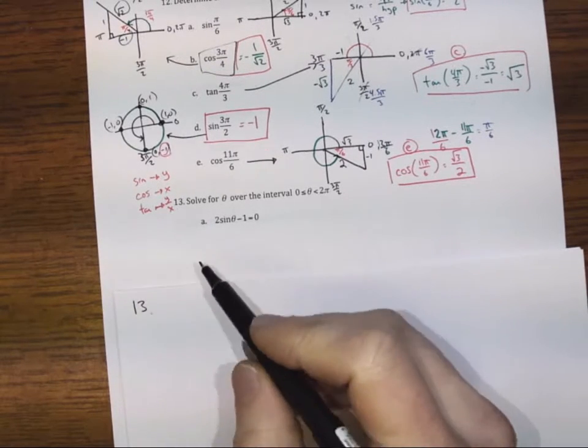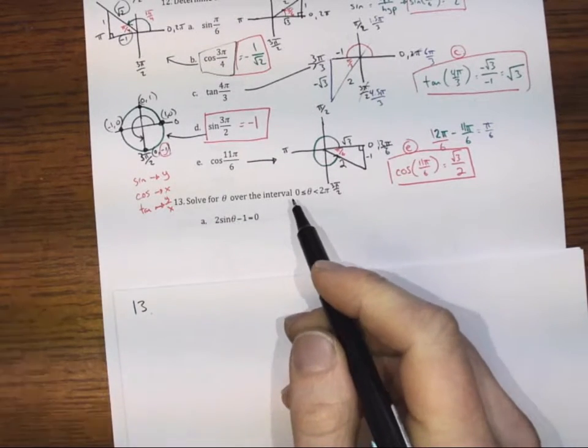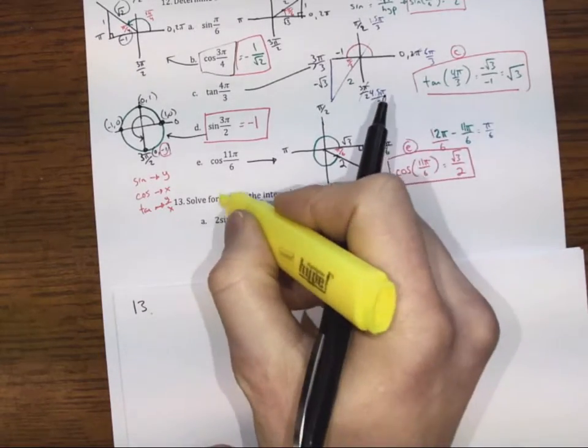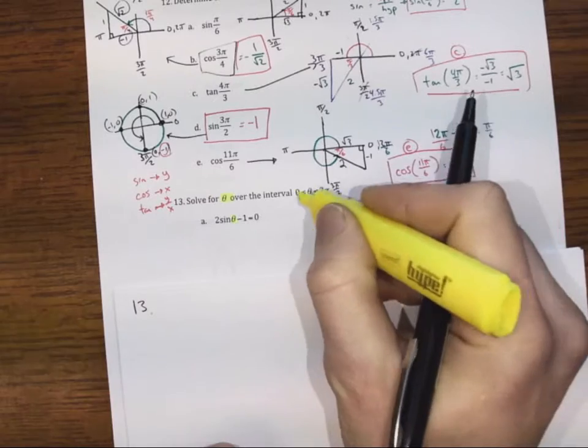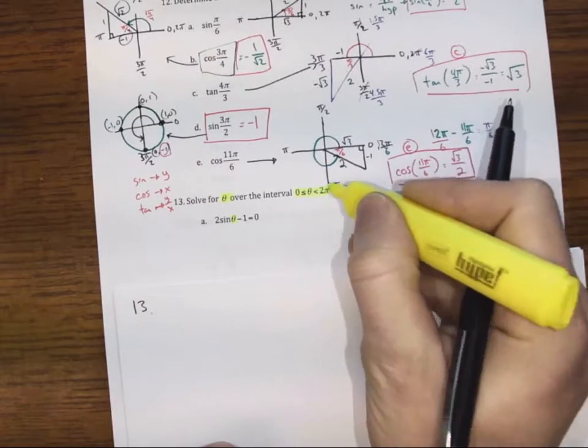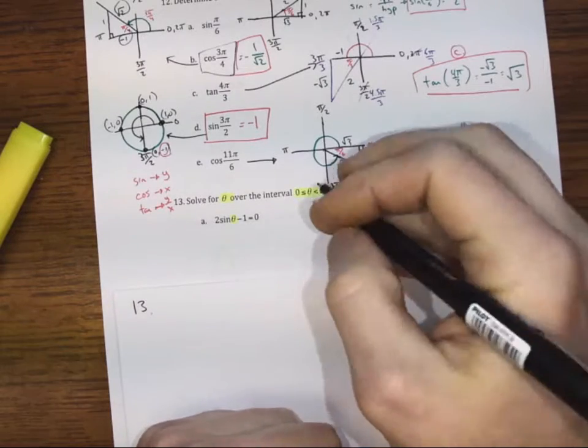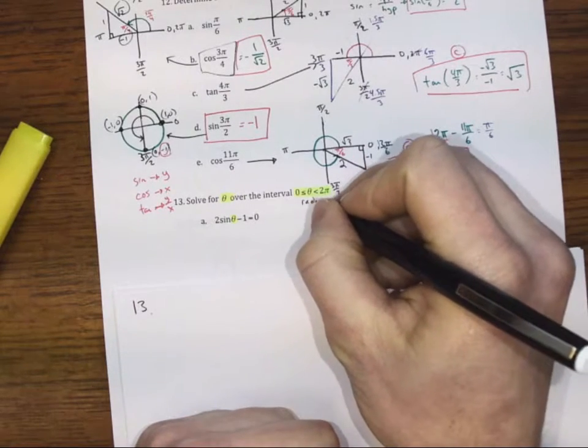paper. All right, so our goal here is, it's an algebra question. We're trying to find a value of a variable, in this case it's theta, within the interval from 0 to 2 pi. So that means we're going to be solving for angles in radians.